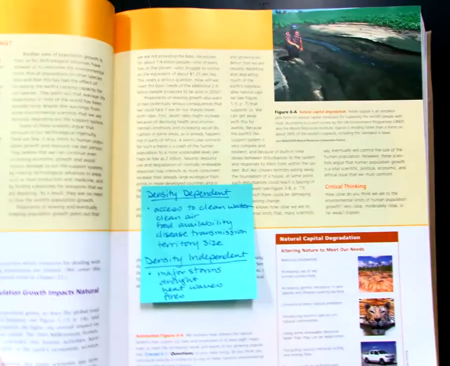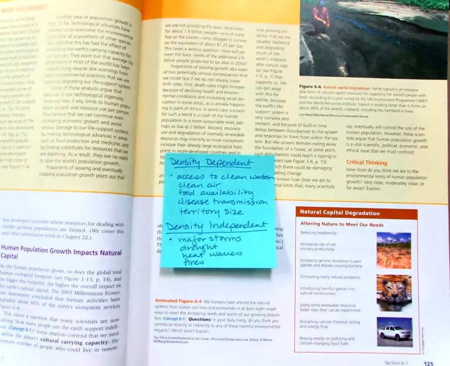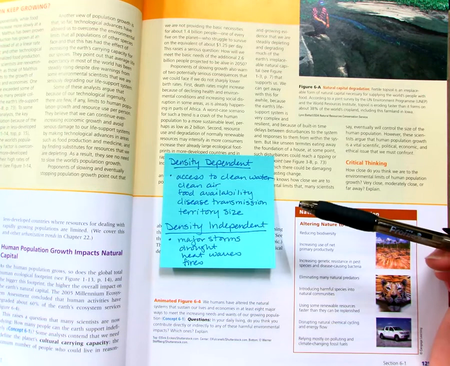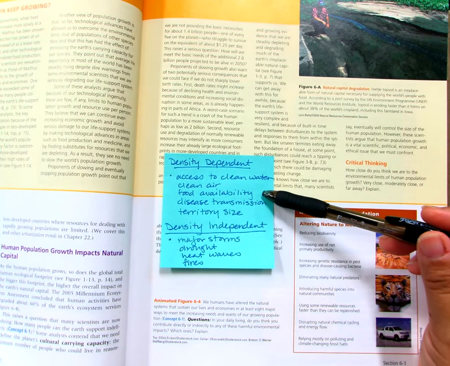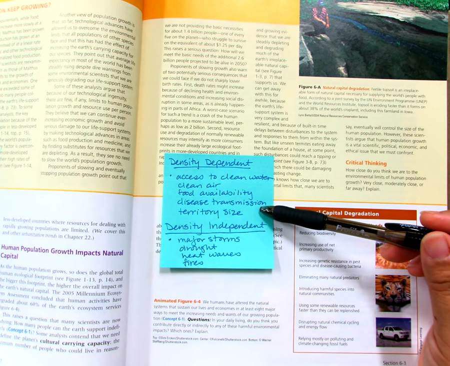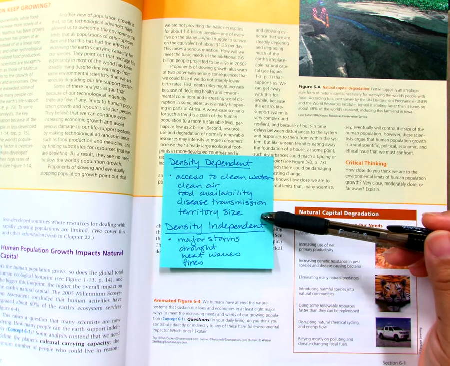When we look at density-dependent limiting factors specifically, things that are going to come into play dependent on the population size, that's going to be things like access to clean water, clean air, availability of food, how fast or how quickly disease can be transmitted through the population, and then the territory size.